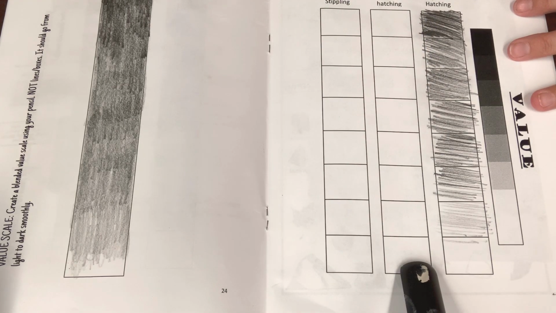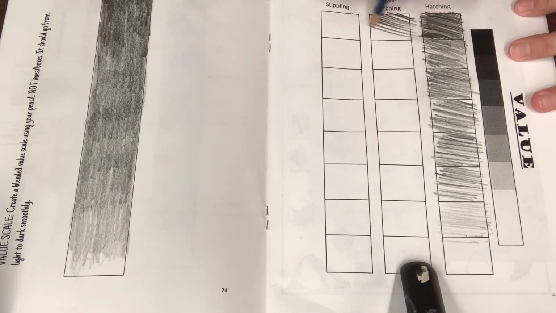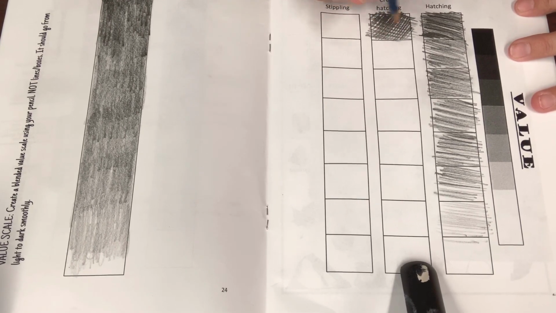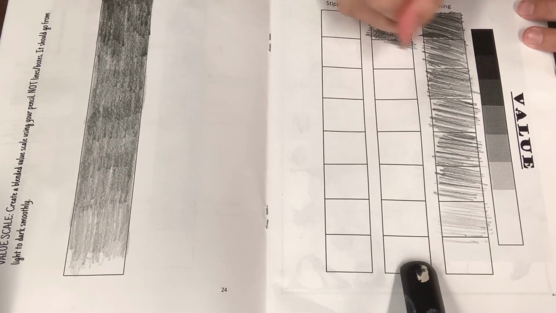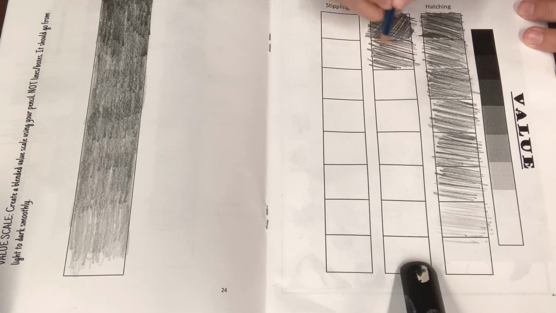Cross hatching, from what you learned, remember, is the same as hatching, but now we're going both directions. So we go one way, and we go the other way. And this one should be basically black. Next one, my pencil's getting kind of dull, so I want to have a sharpener handy.